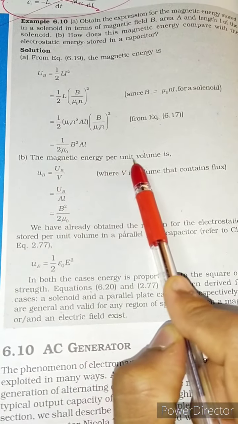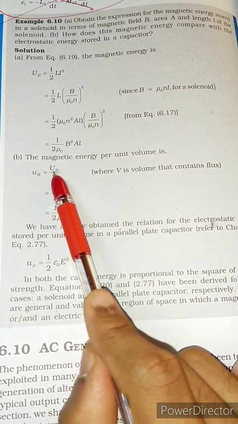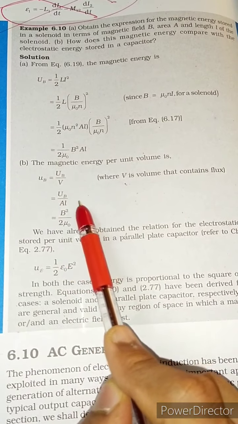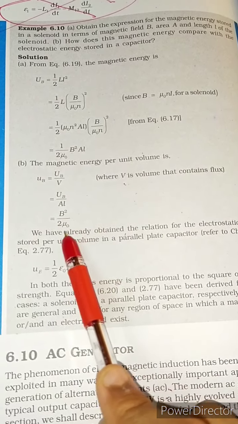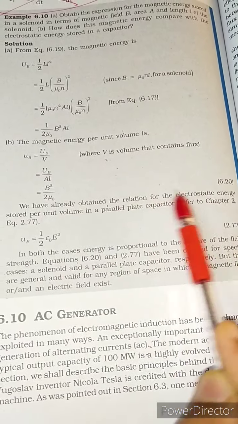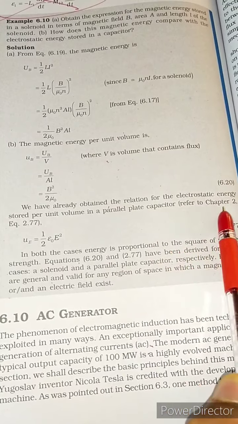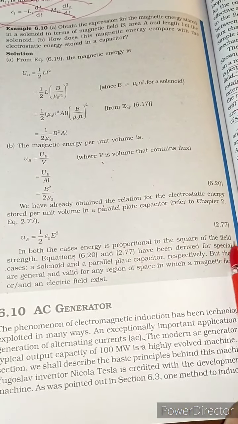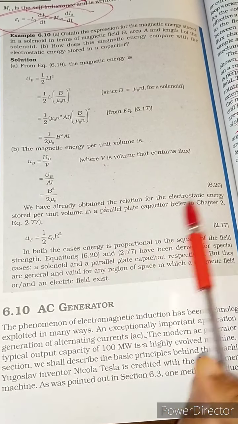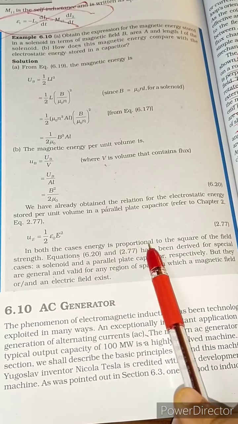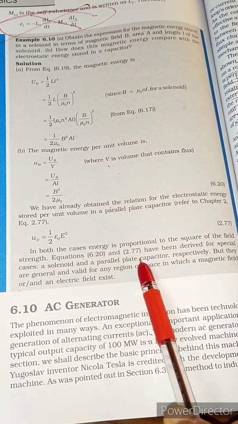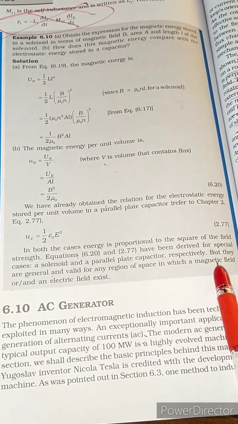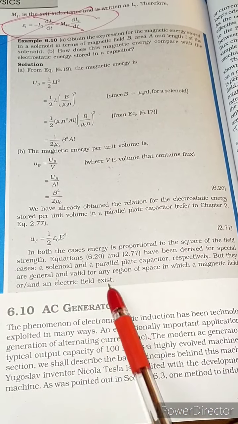And the magnetic energy per unit volume is small u_B equal to capital U_B divided by V, where V is the volume that contains flux, equal to U_B divided by A into L, equal to B squared divided by 2 mu naught. We have already obtained the relation for electrostatic energy stored per unit volume in a parallel plate capacitor, that is small u equal to half epsilon naught E squared. In both cases, energy is proportional to the square of the field strength, and equations 6.20 and 2.77 have been derived for a special case, a solenoid and a parallel plate capacitor respectively, but they are general and valid for any region of space in which a magnetic field or an electric field exists.